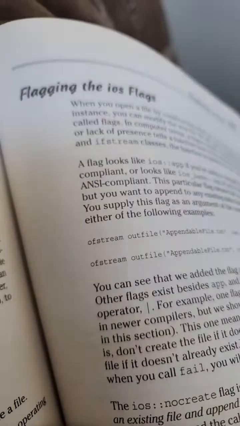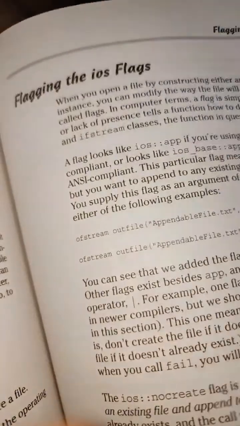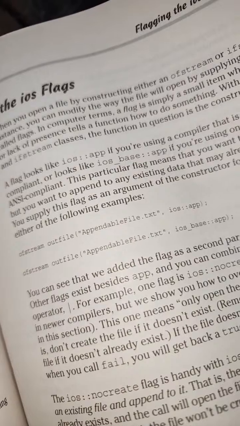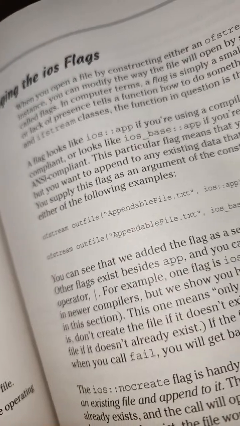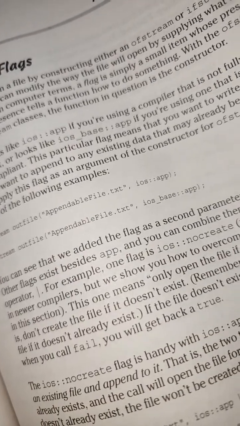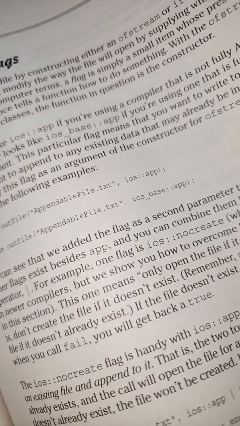You supply this flag as an argument of the constructor for ofstream as in either of the following examples. ofstream outfile("appendable_file.txt", ios::app); ofstream outfile("appendable_file.txt", ios_base::app); You can see that we added the flag as a second parameter to the constructor.